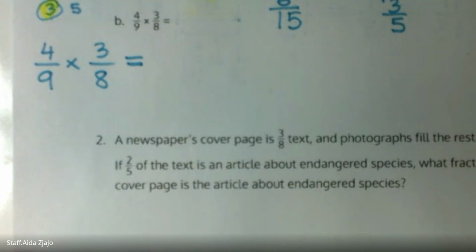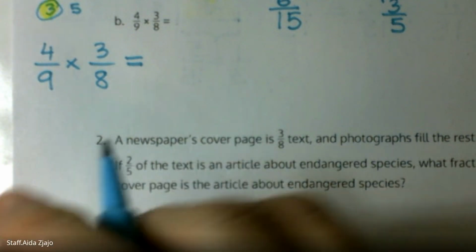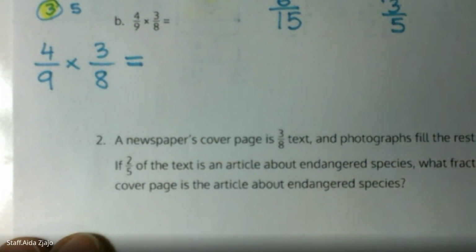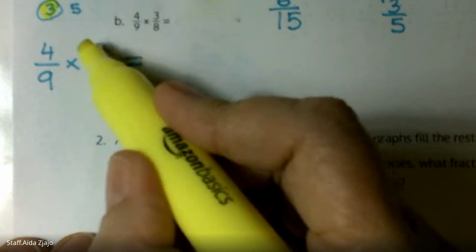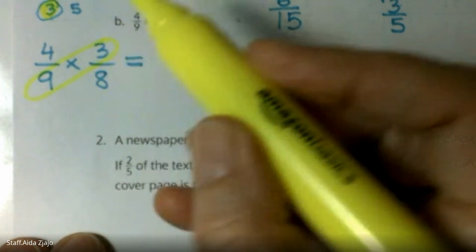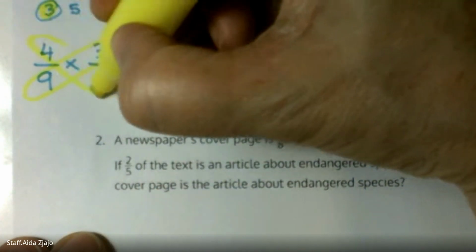I'm going to show you how you can simplify this fraction if you look at the relationship between these two, and then also these two.